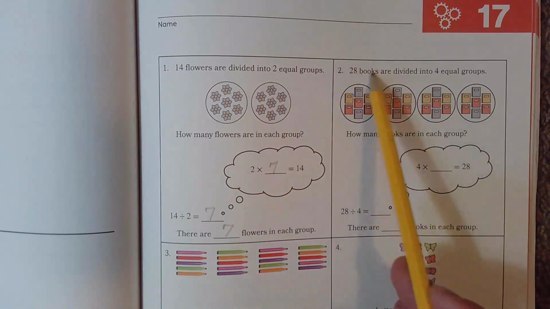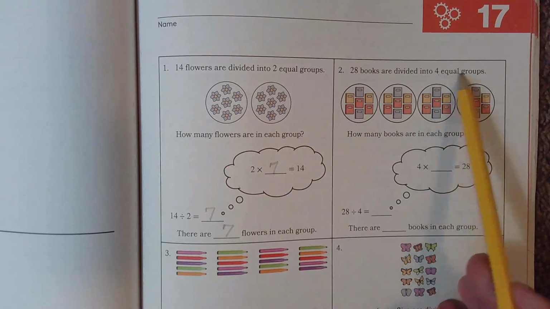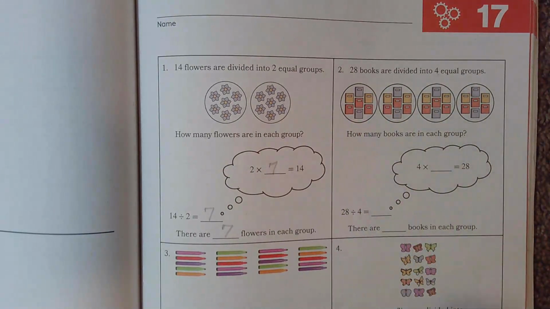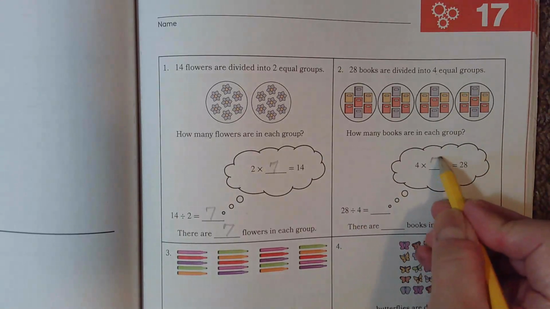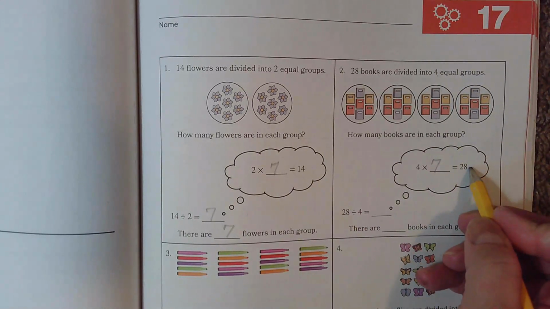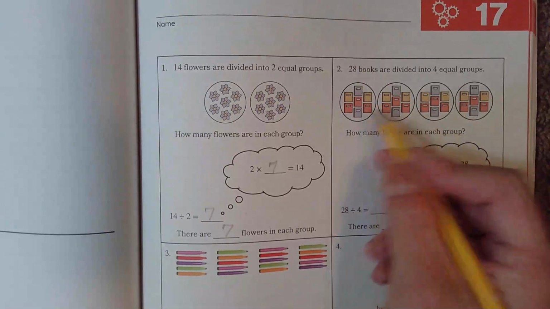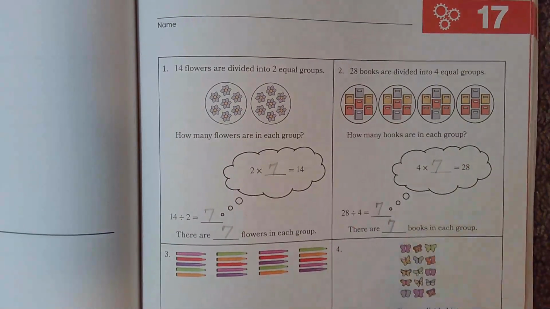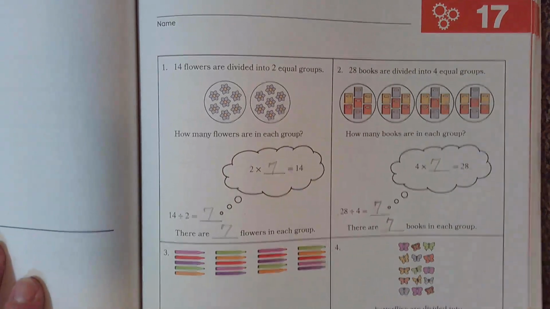Okay, 28 books are divided into 4 equal groups. 1, 2, 3, 4, 5, 6, 7. So how many books are in each group? 4 times 7 equals 28. 28 divided by those 4 groups is going to give you 7. There are 7 books in each group.